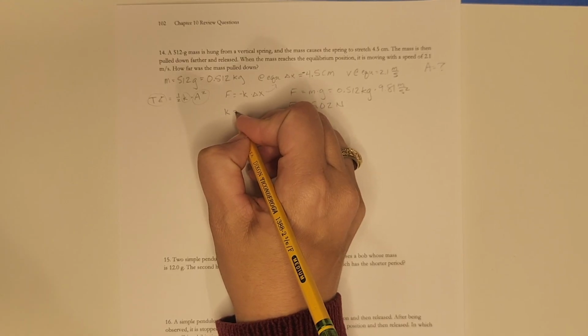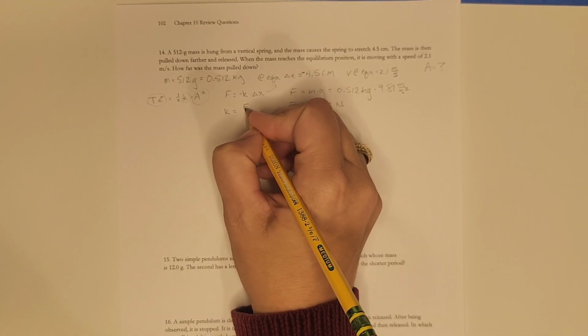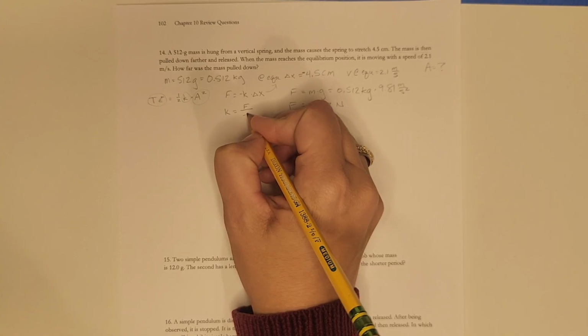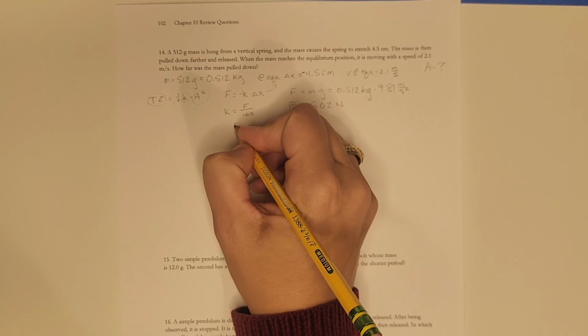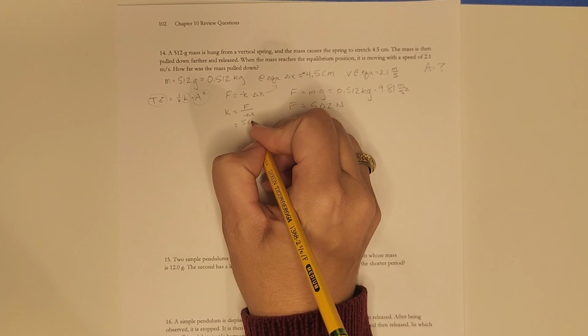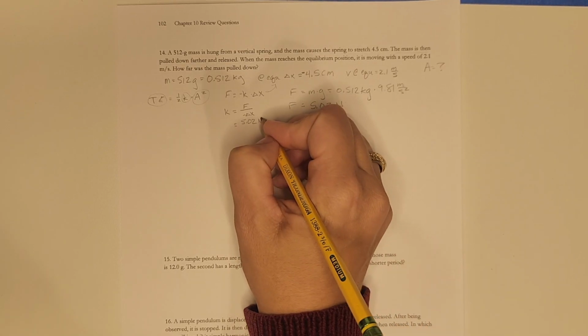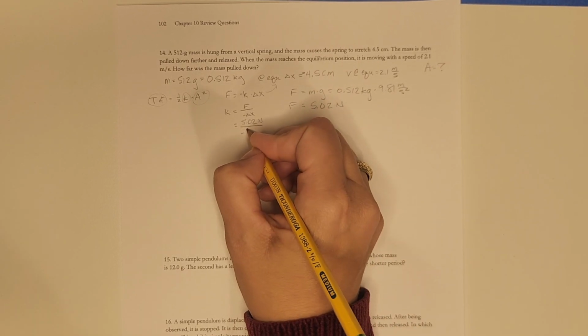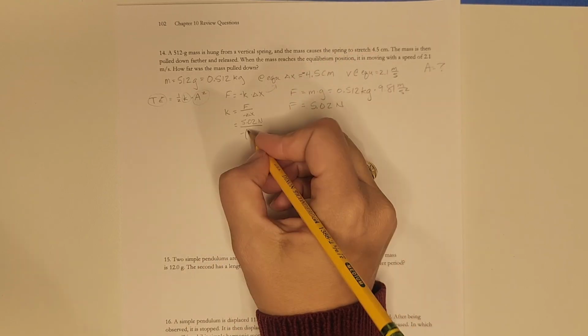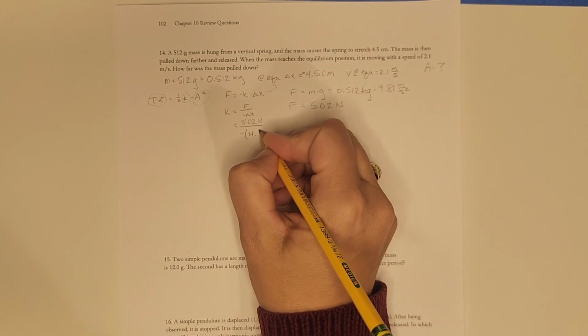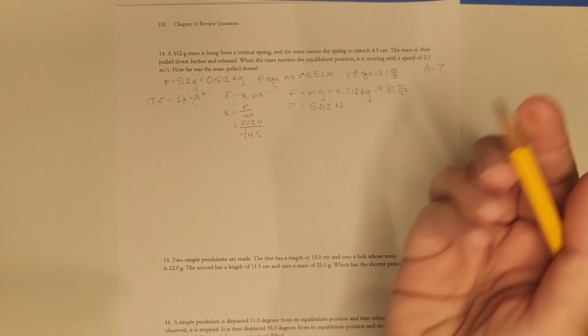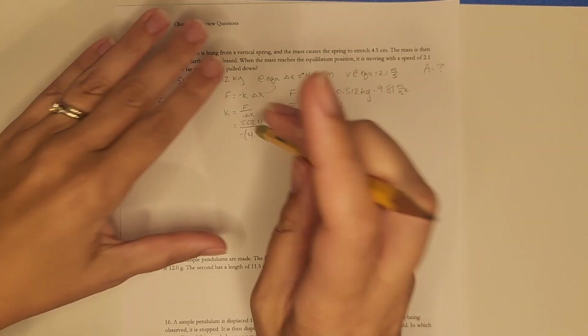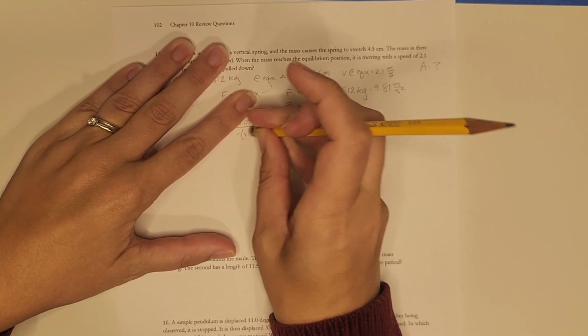Now we can solve for k. k equals our force divided by negative delta x, which equals 5.02 newtons divided by negative 4.5 centimeters, which I didn't do a good job here because I should have converted it into meters.